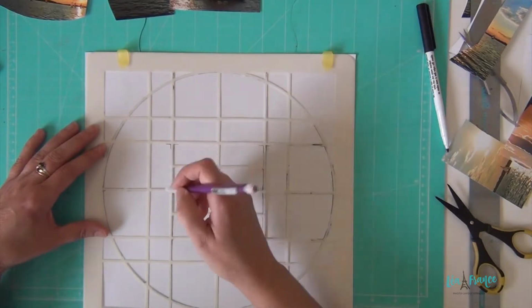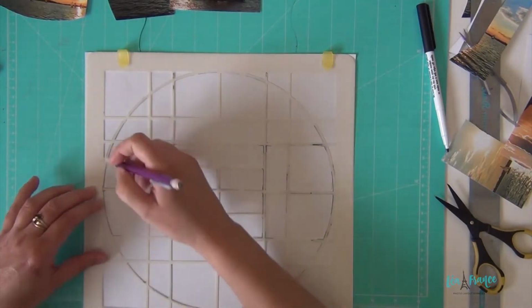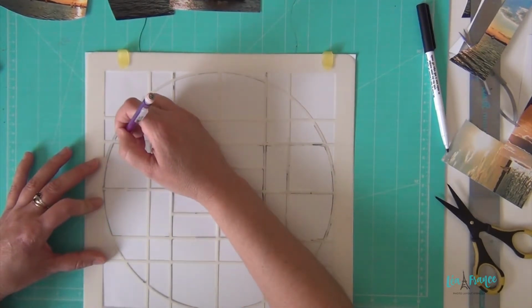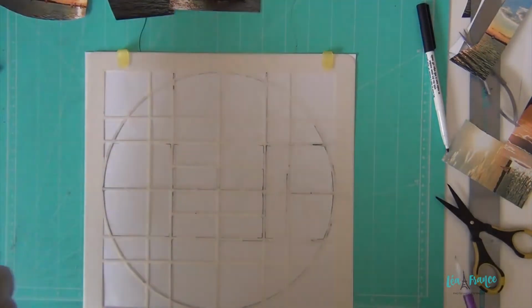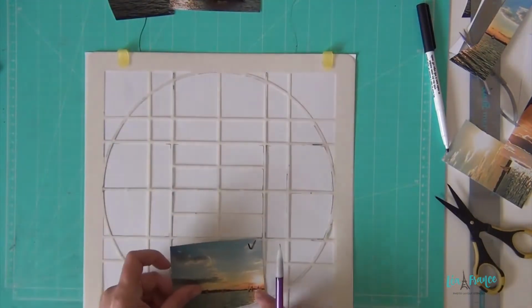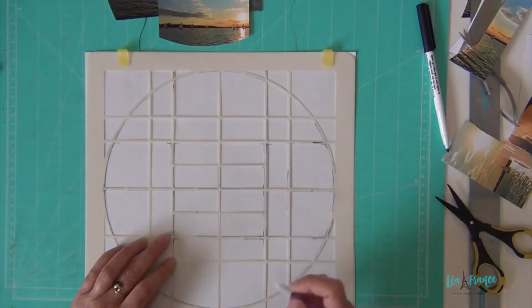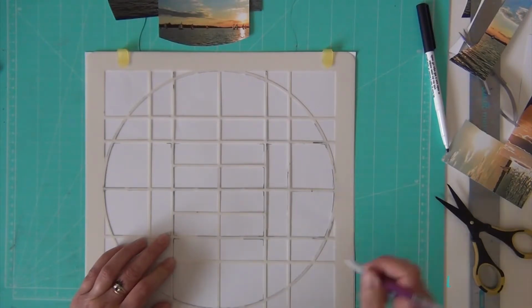So I do my placement marks, and then my curve, and my placement marks again at the corner. So right there, and then the last one I think was this one. So it's right there, and then my curve, and that's it.